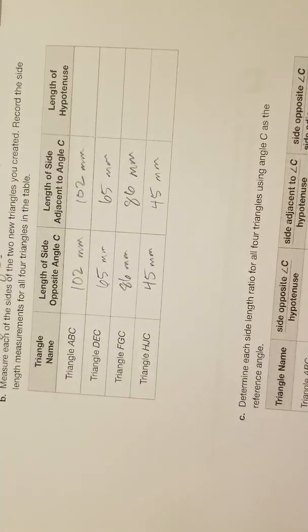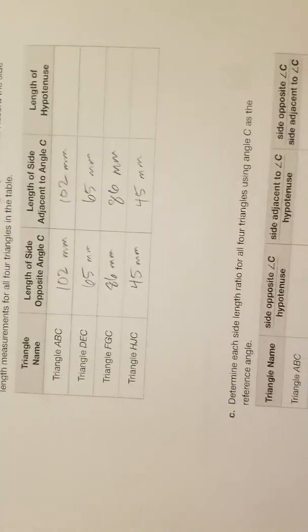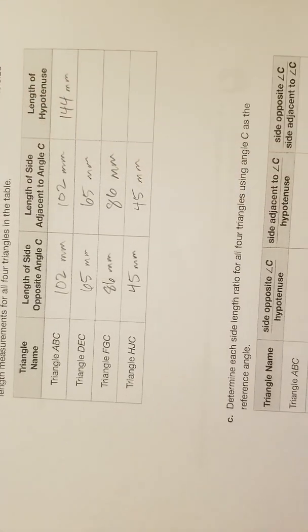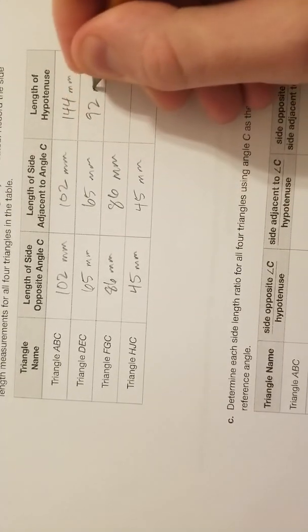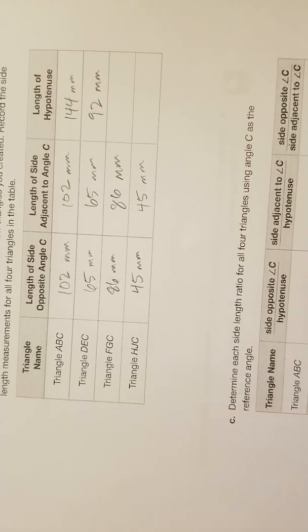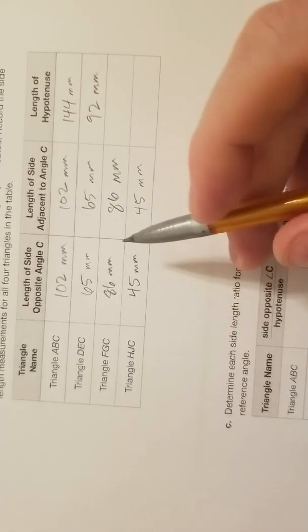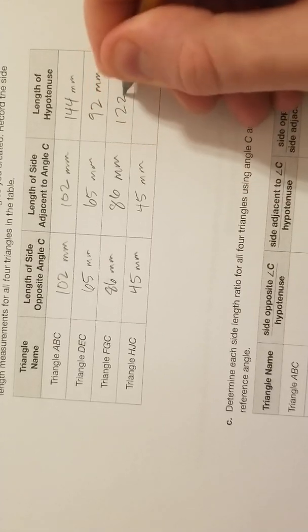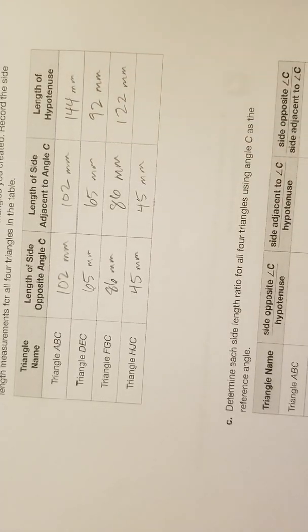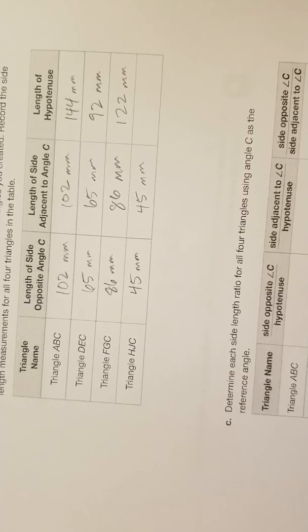Okay. So let's go back and let's put the length of the big hypotenuse was 144. And then DEC was that first triangle we drew. That one was 92. And then FGC, that was the one in the middle-ish. That was 122. And for HJC, that was 64.